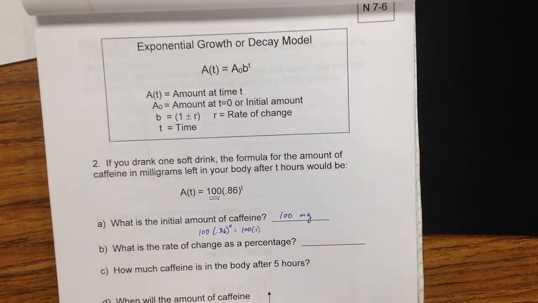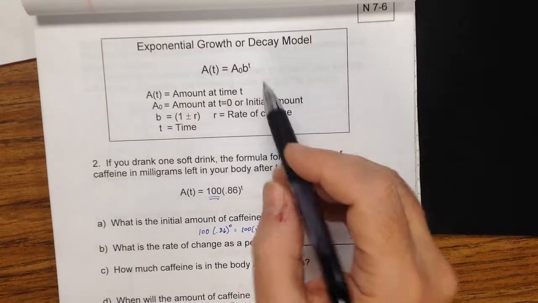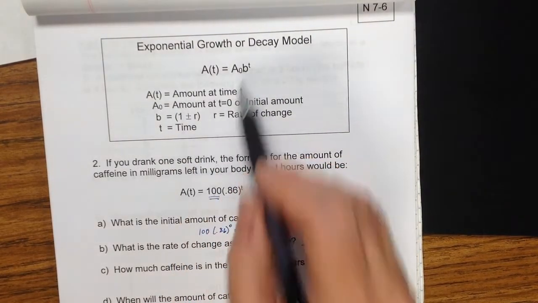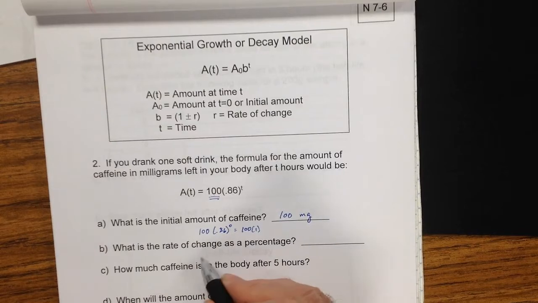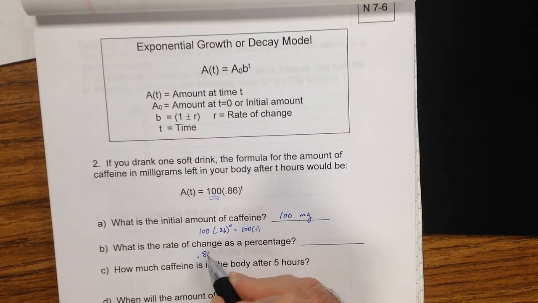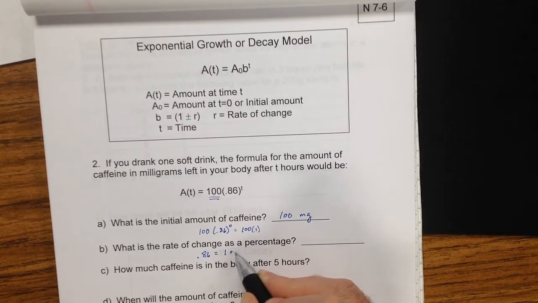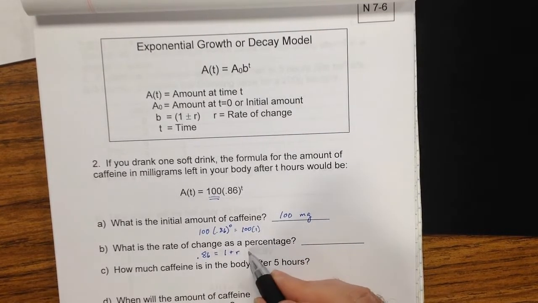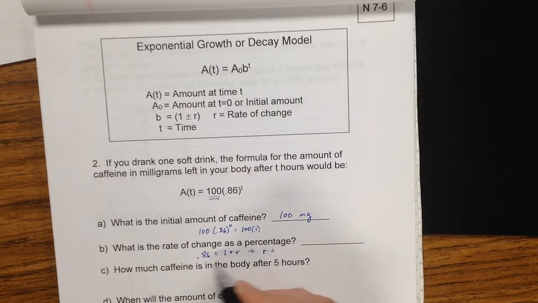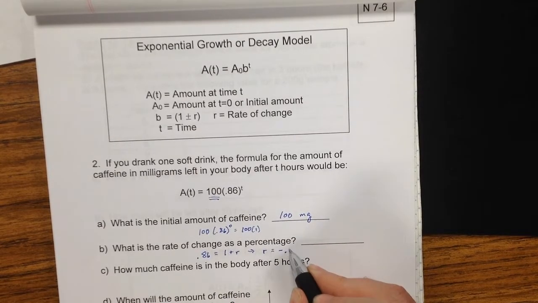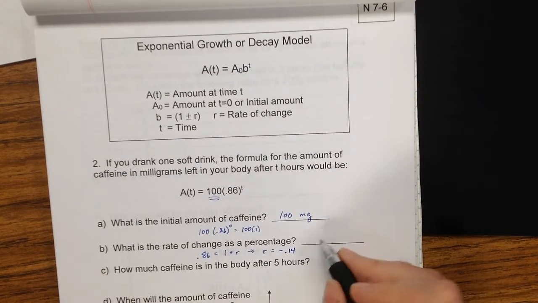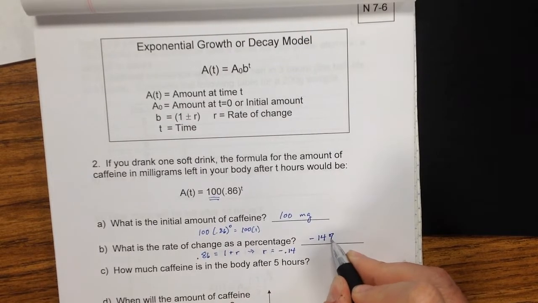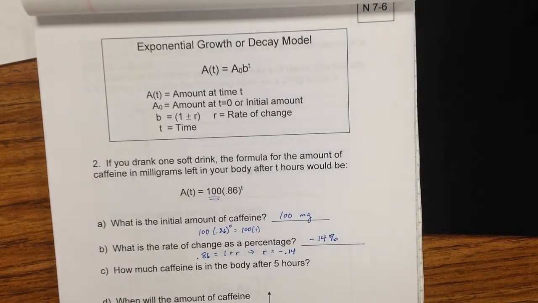What is the rate of change as a percent? Well, b is our factor, and so I'm going to say 0.86 equals 1 plus r or minus r, but if I solve this, if I subtract 1 from both sides, then I get r is equal to 0.86 minus 1, which is a negative 0.14. Changing that to a percent would be negative 14%. We are losing 14% every hour. Okay? We're losing 14% of the caffeine every hour.